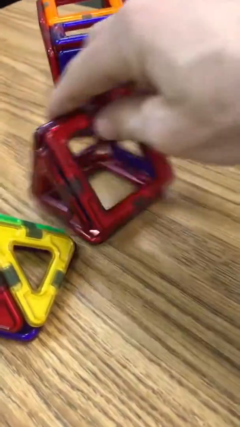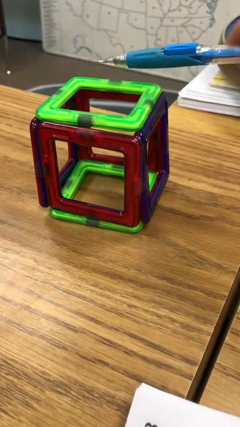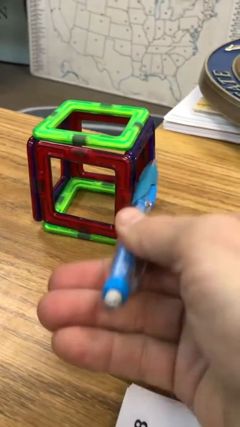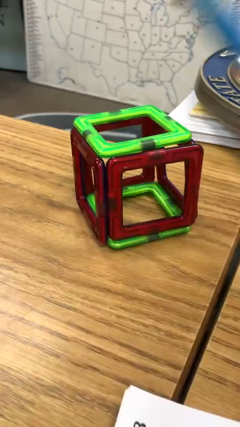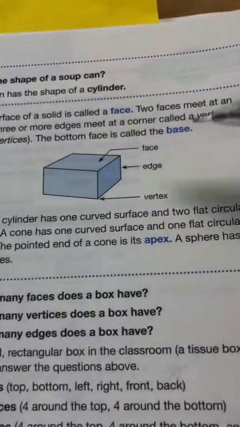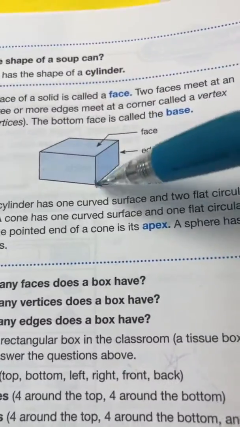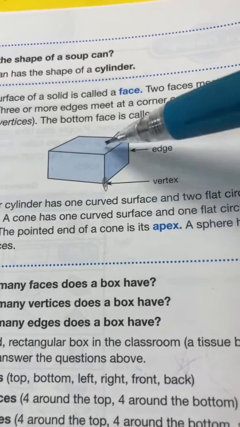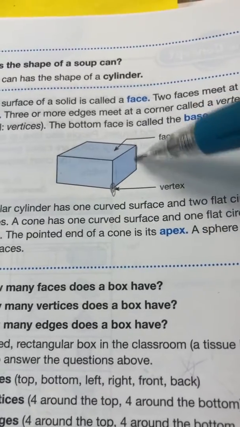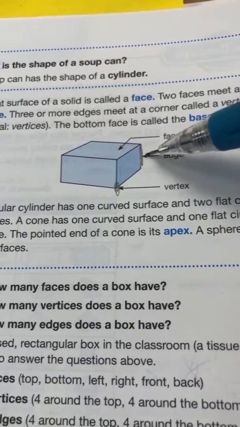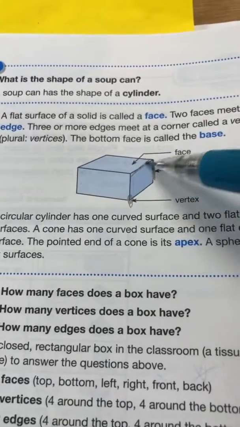Okay, that's a face. So those are the faces. Here's a face, here's a face, here's a face, here's a face. Now we got a vertex. A vertex is right at that point, and this is an edge.